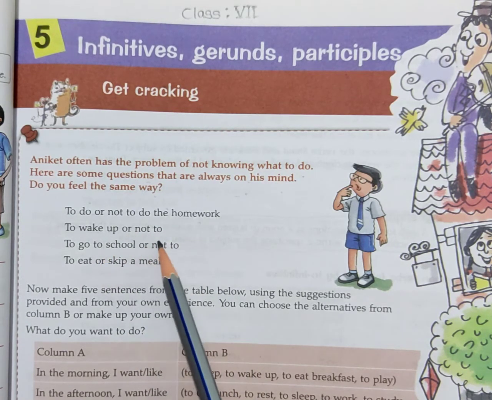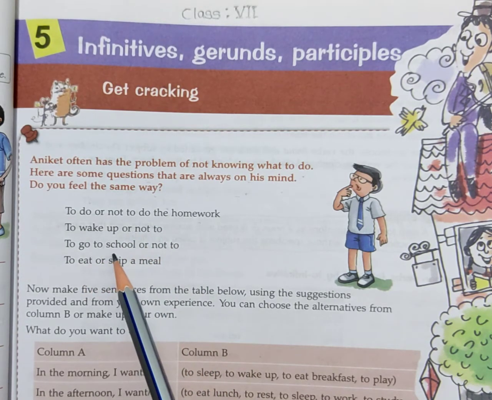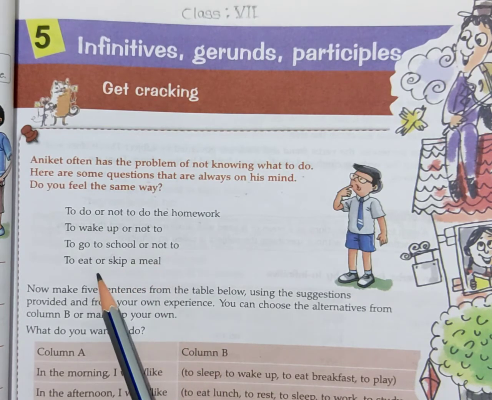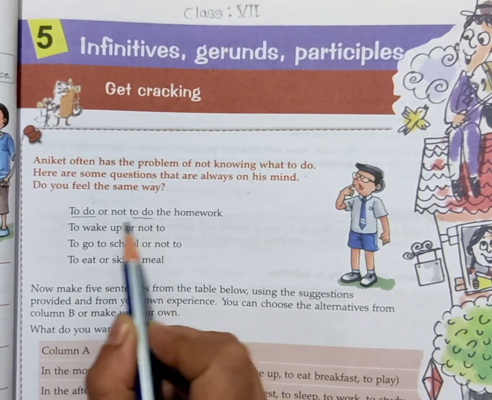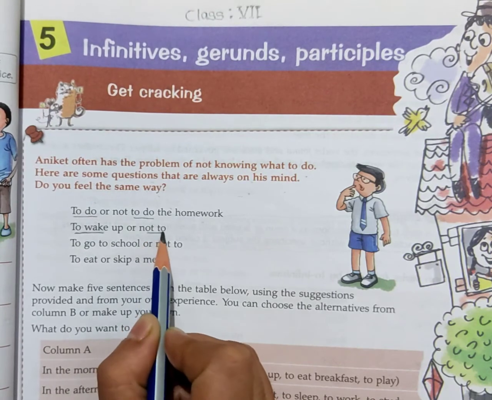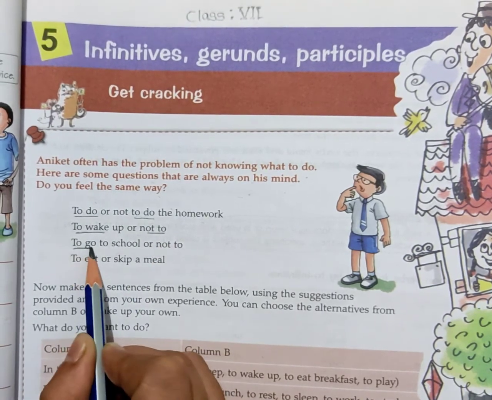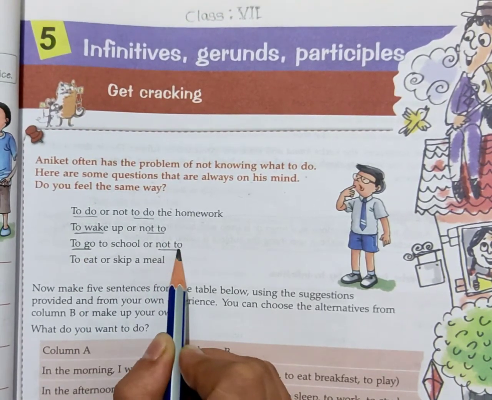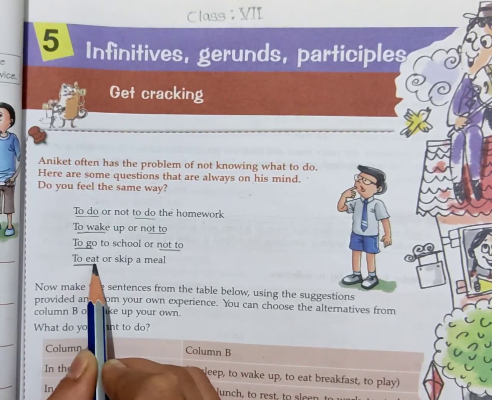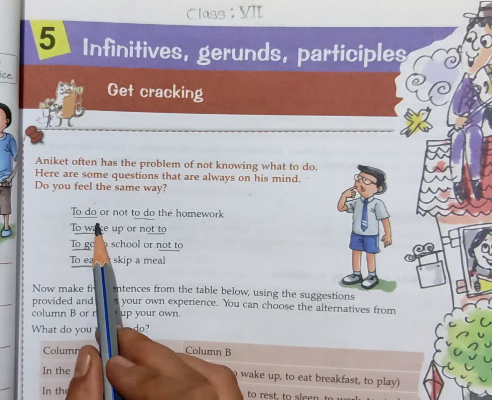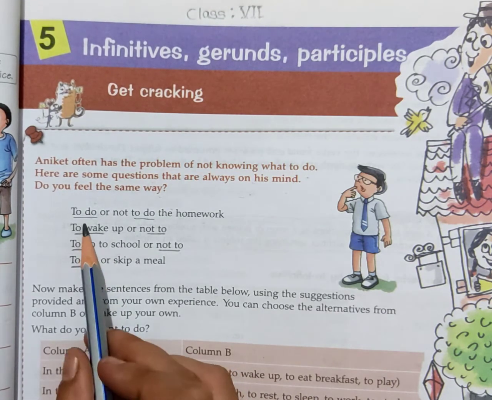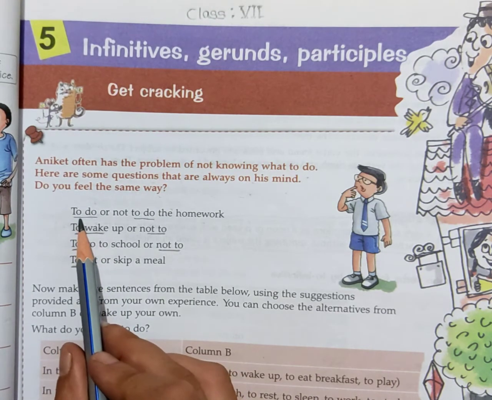To wake up or not to. To go to school or not to. To eat or skip a meal. Now students, have you seen here? Look at to do, not to do. To wake up, not to wake up. To go to school or not to go to school. So here, before the action words do, wake, go, eat, "to" is there.